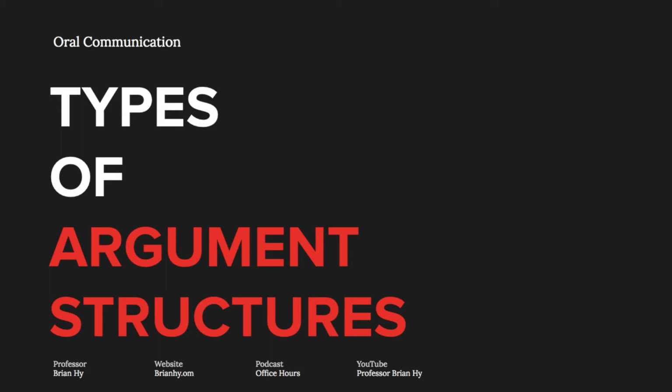Now, let's take a look at types of argument structures. Now that we've talked about the types of arguments we use to persuade someone, it is time to start talking about how to build those arguments.